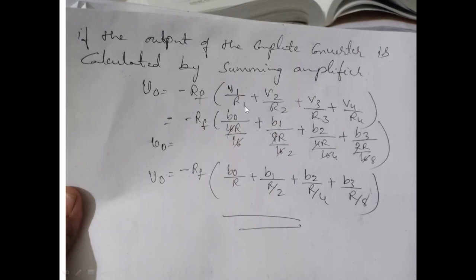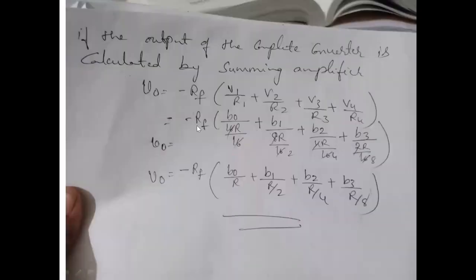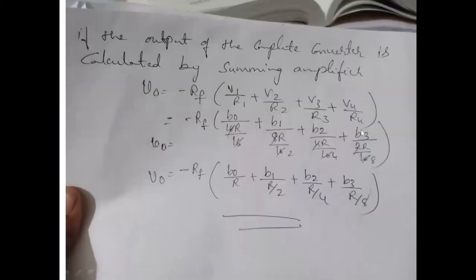If you consider all the resistors to be the same, it is minus of V1 plus V2 plus V3 plus V4. Otherwise you will have the resistors which are connected to it. Here the RF feedback is the same in all cases, so we will take it out as common: minus RF into V1 by R1 plus V2 by R2 plus V3 by R3 plus V4 by R4.